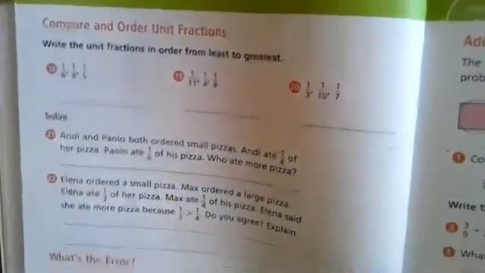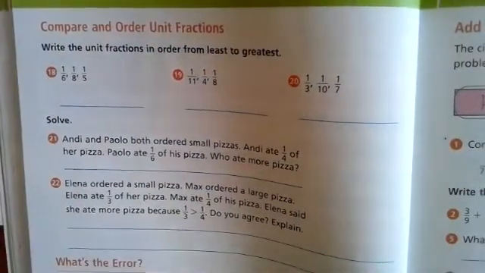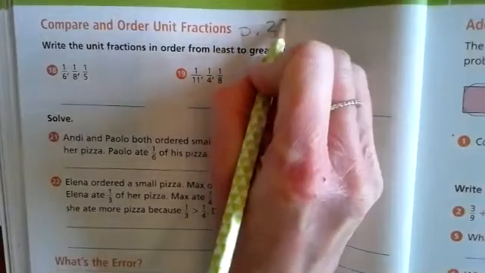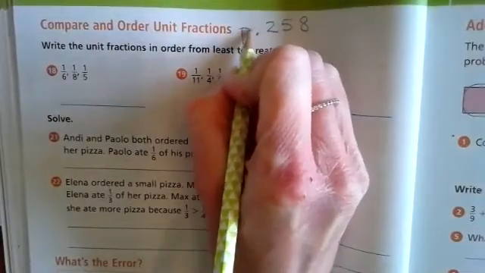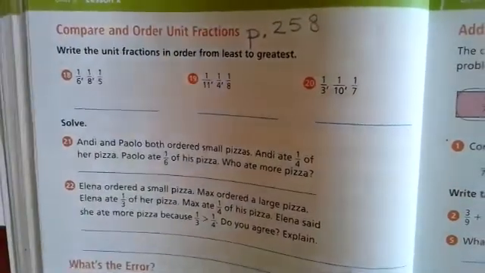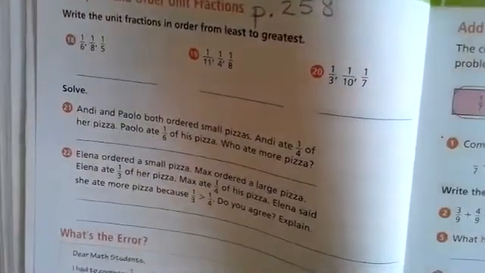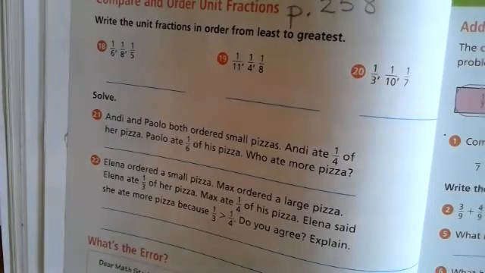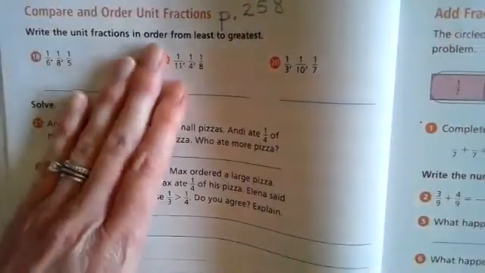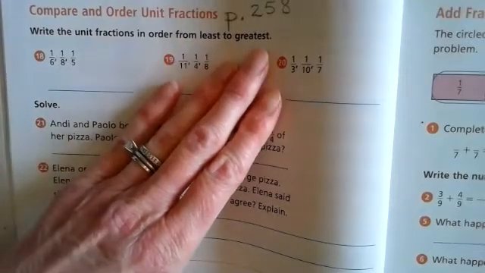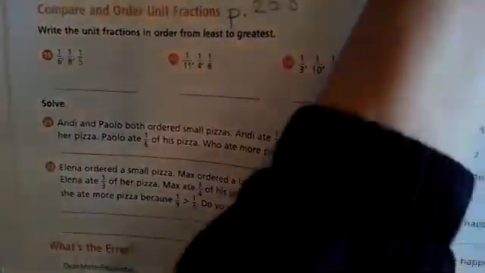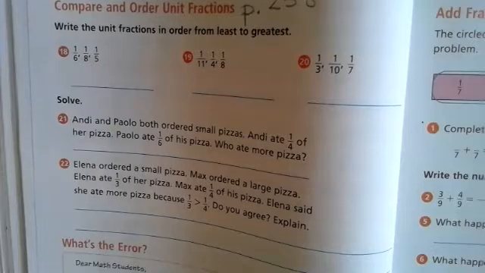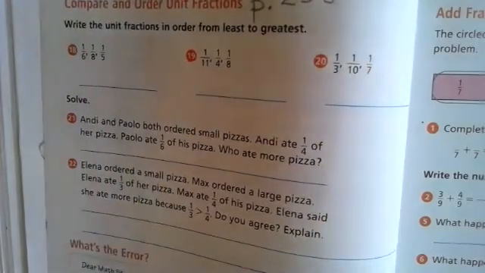Let's go to our assignment for today. You need your workbook, mathematicians. We're on page 258. If you need to go get your workbook and a pencil, you could pause this video, come back, and then I will be ready for you to move on. Our directions state that we are going to write our unit fractions from least or smallest to greatest. I noticed that they gave us 3 fractions, just like we did in our mini lesson.